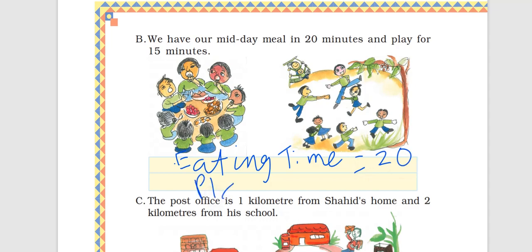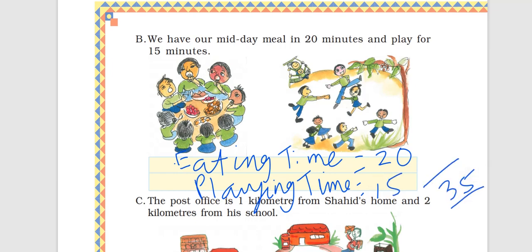Playing time is 15 minutes. Total is 35 minutes altogether, or 20 plus 15 is 35. Or how much more time do we spend eating than playing? Means we will be subtracting, which is 20 minus 15 is 5, right? So we spend 5 minutes more eating than playing.